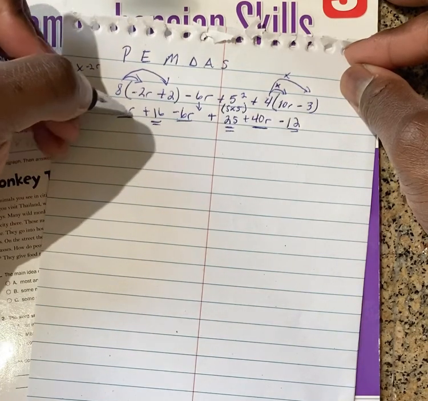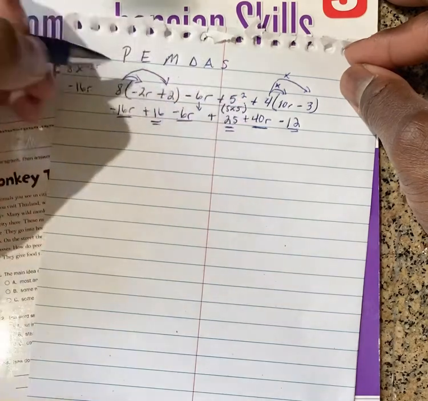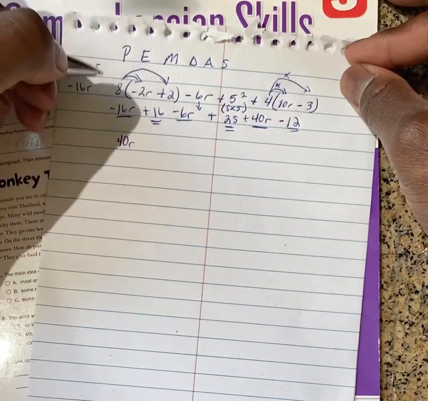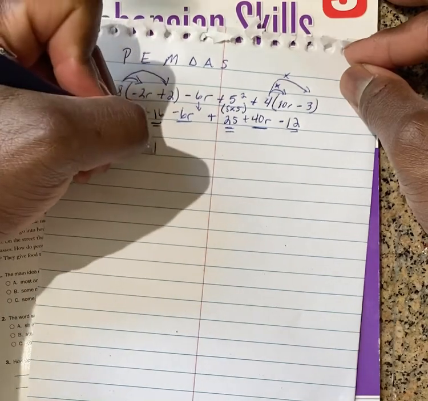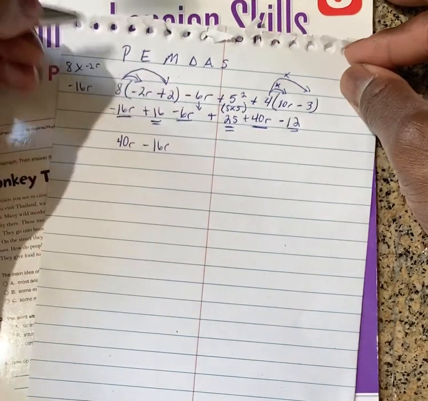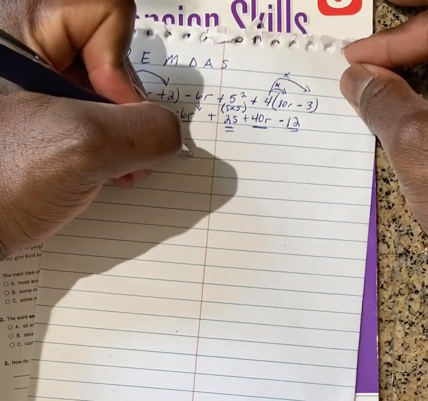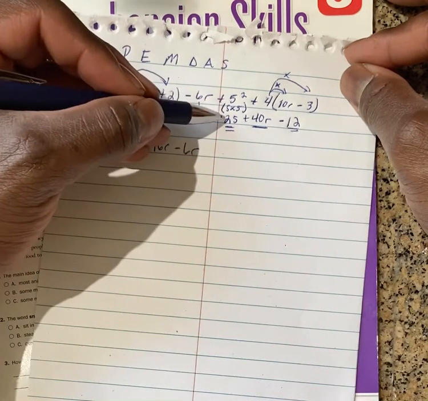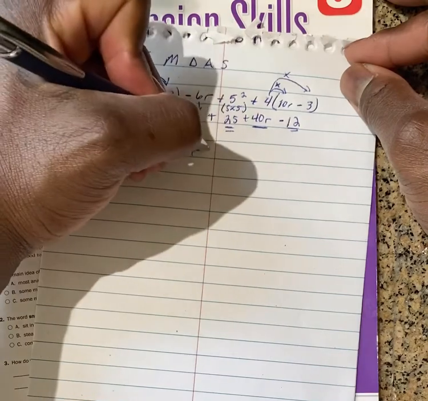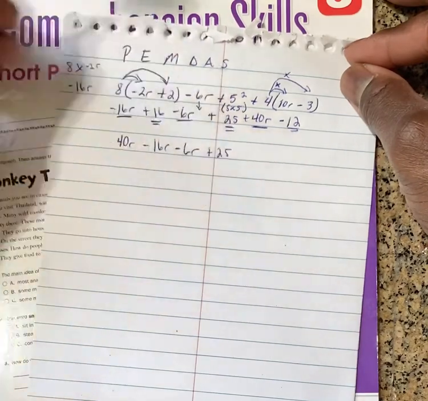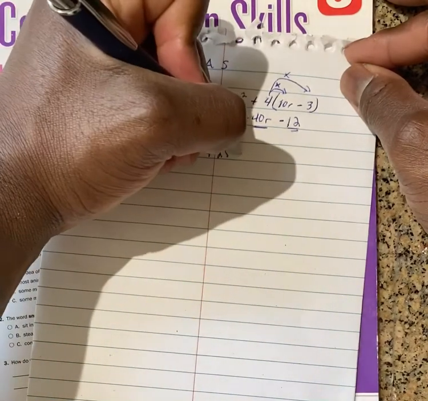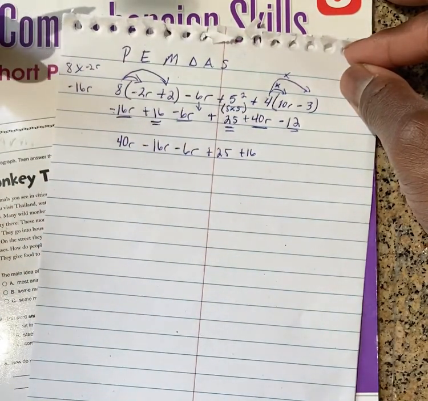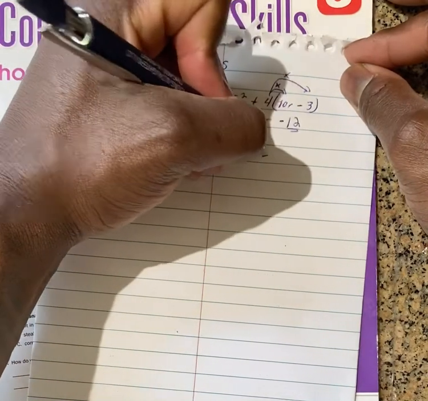And then you rewrite the problem. You can start with the larger number first: 40r minus 16r minus 6r. Then you can go with the larger number, which would be plus 25, plus 16 from here, and then minus 12.